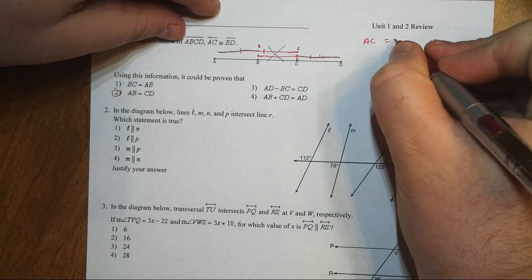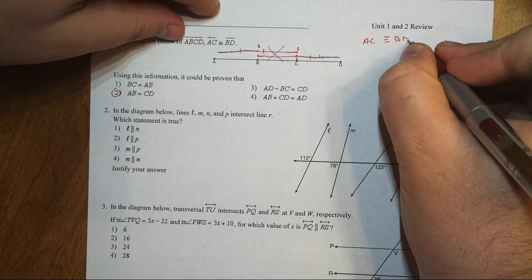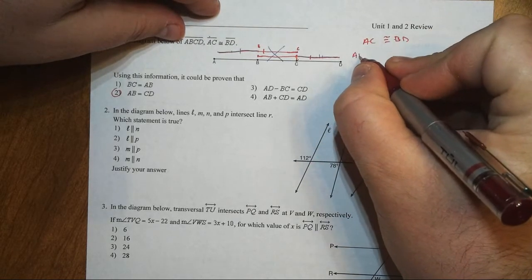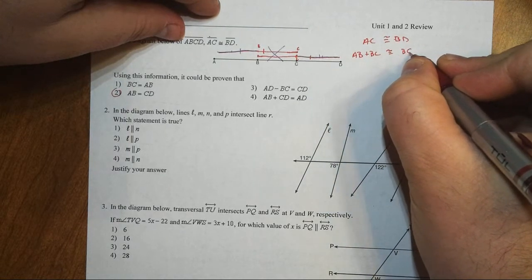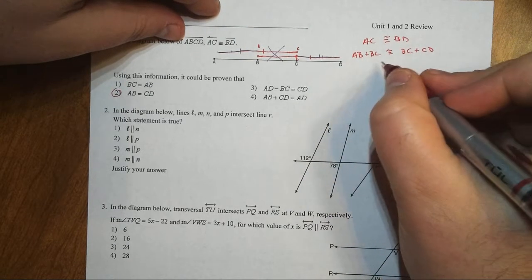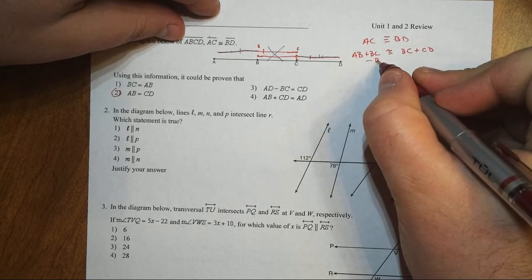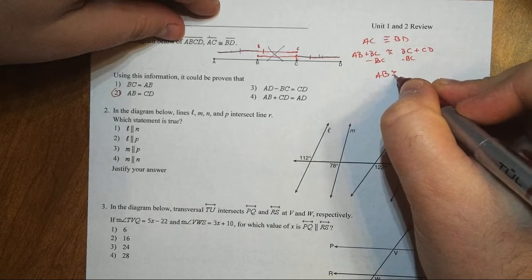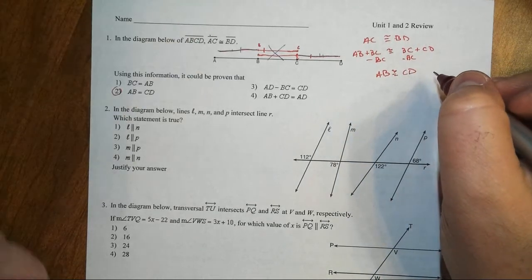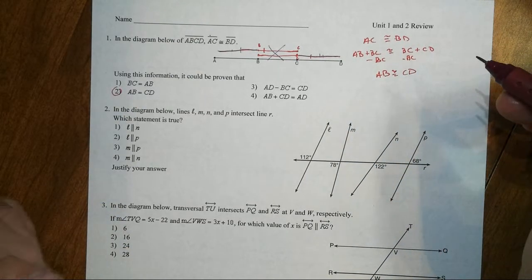Remember, we were doing a proof. We have AC is congruent to BD, and then we pull these apart and do AB plus BC is congruent to BC plus CD. And then we're able to subtract the BCs from both sides. And that's where AB congruent to CD is coming from. Same thing with angles. You can do that too with angles.